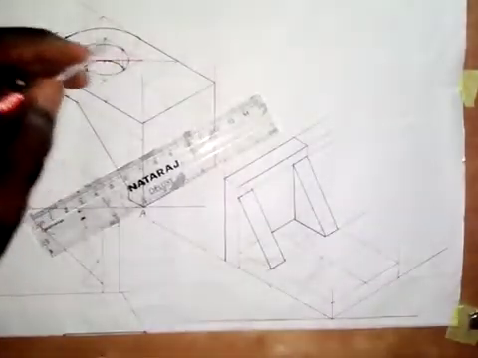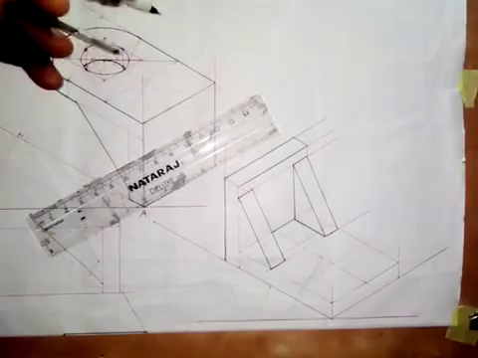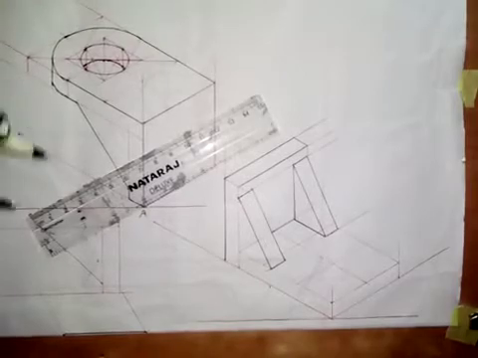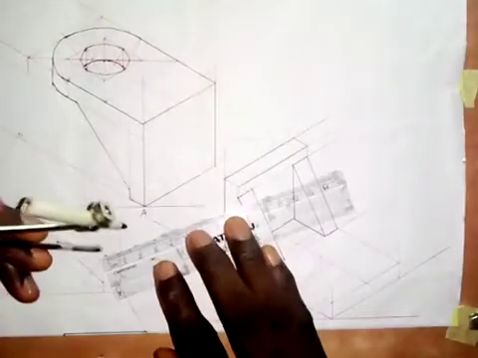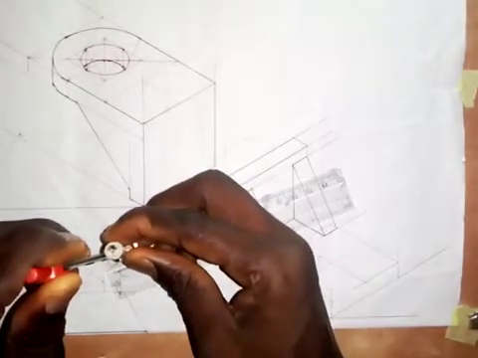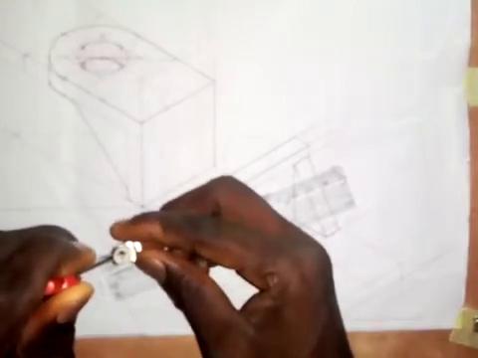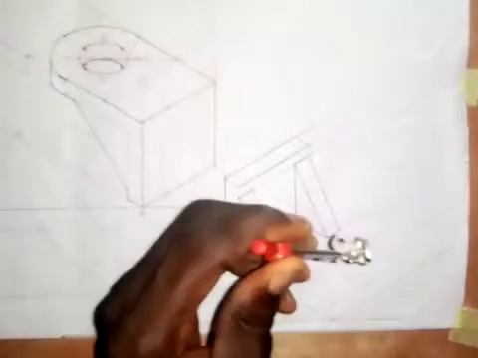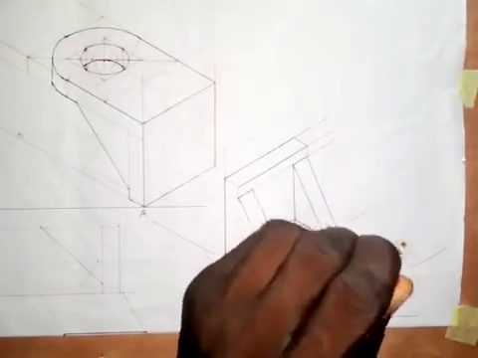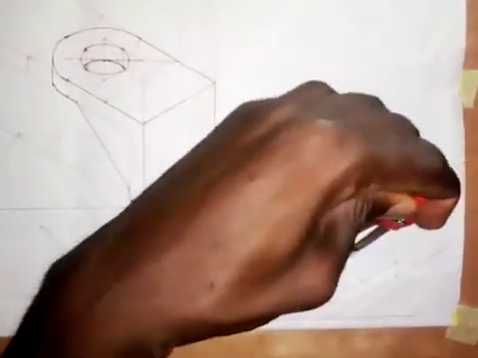Okay, so for this isometric circle that we have here, as we are given in the question, the diameter is originally 50, but we are drawing half of it. So 50 by 2, that's 25, and then we divide 25 by 2, that is 12.5. I'm going to use my compass to take 12.5 here, as I did in this drawing. So this is 12.5. So I put at this point, I make an arc here. And I make an arc here.